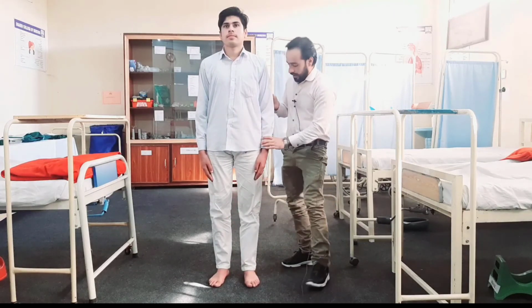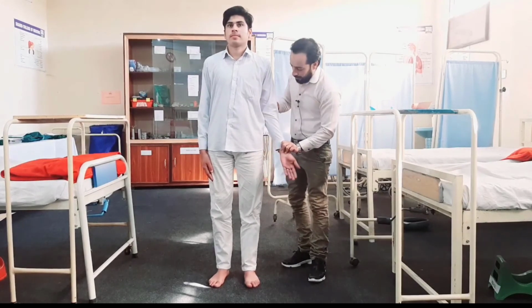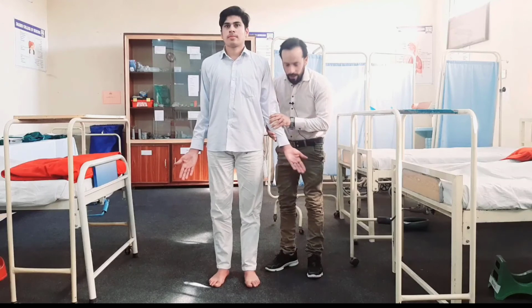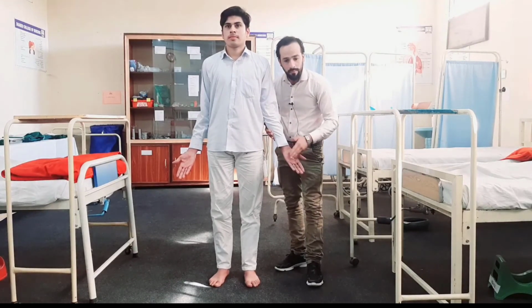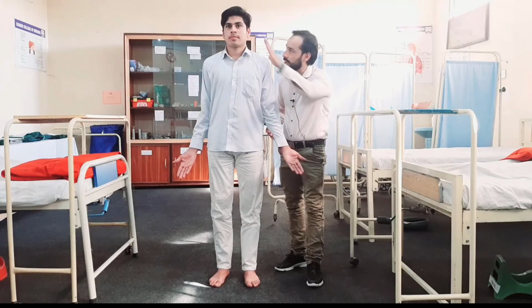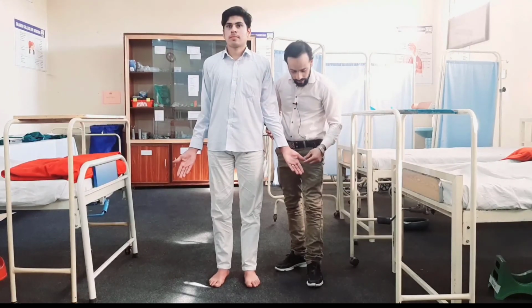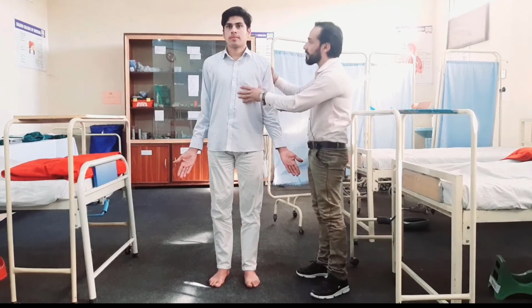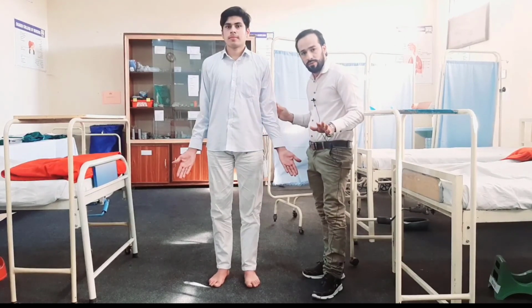About his upper limbs, they are totally relaxed, but a little bit apart from the lateral sides of the body. The palms are pointing forward as his face, and the thumbs are pointing laterally. So this person is now standing in anatomical position.